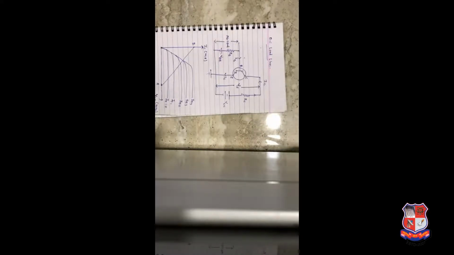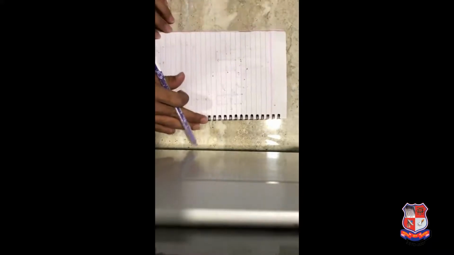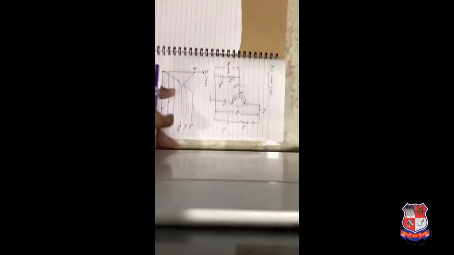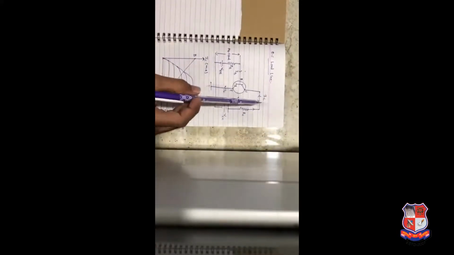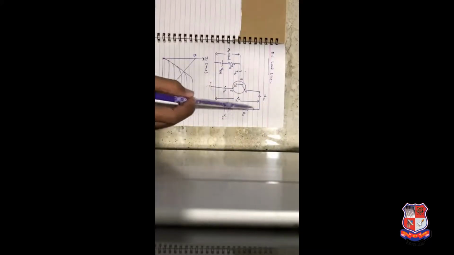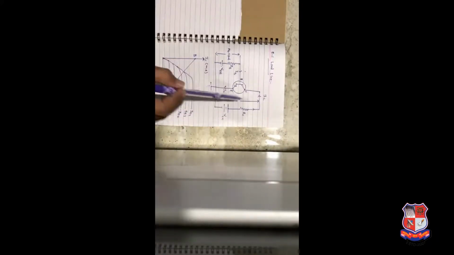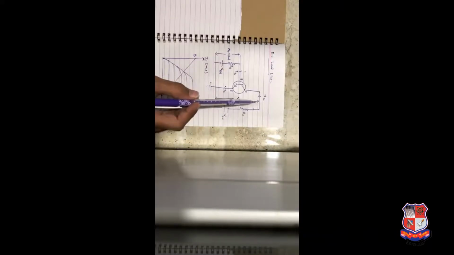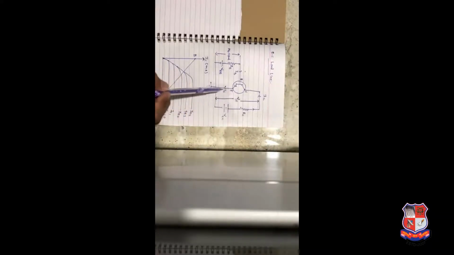Now how can you derive the equations? For that you have to apply KVL at the collector side. What is the collector side over here? This one is the collector side, this one is the base side, this one is the emitter side. But what is this? VCE. The emitter is present over here, but in combination with the collector, so this whole side is known as the collector side. Now you have to apply KVL on this side.